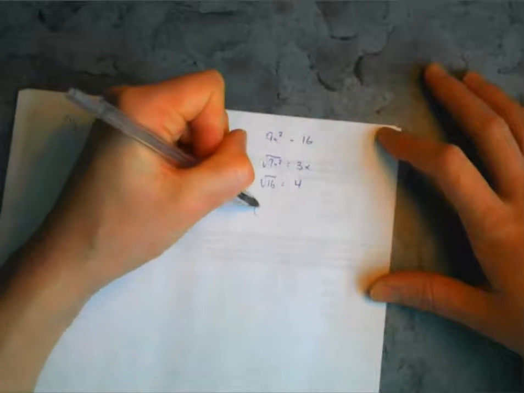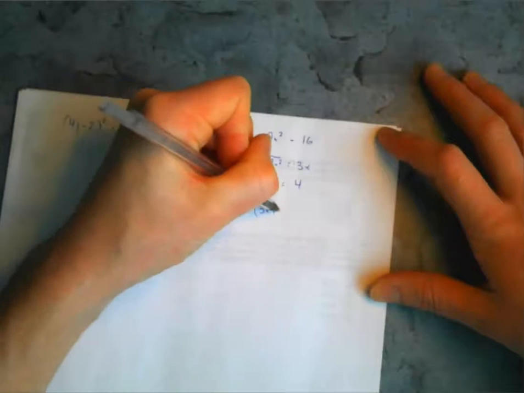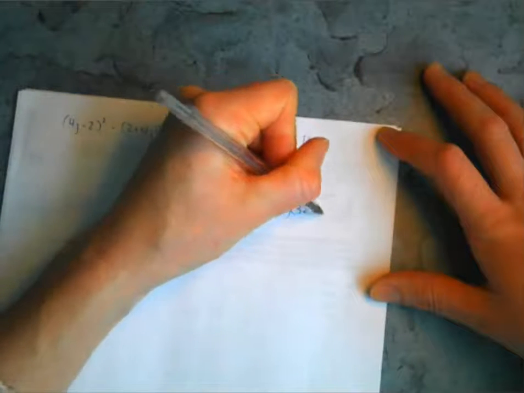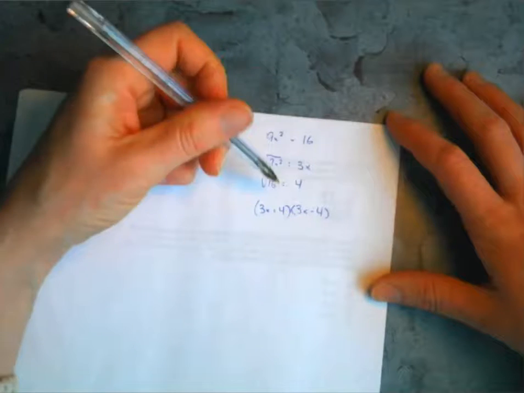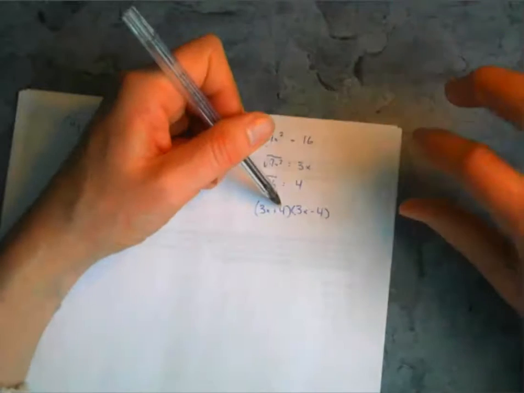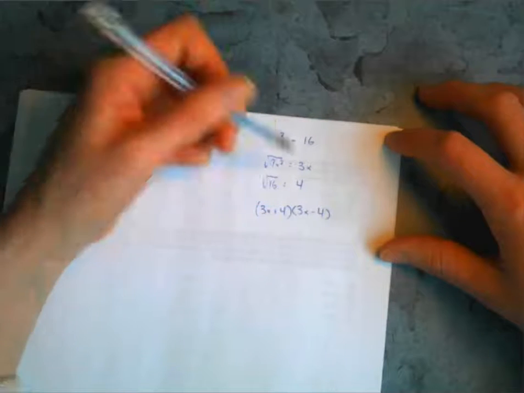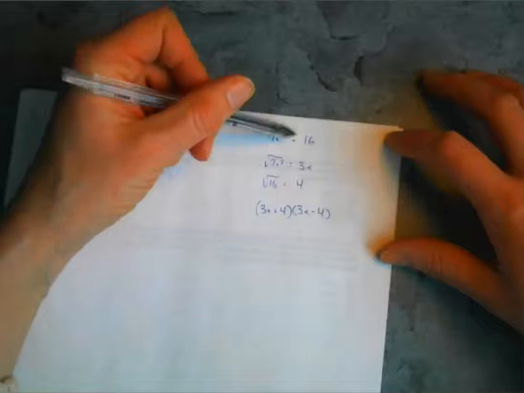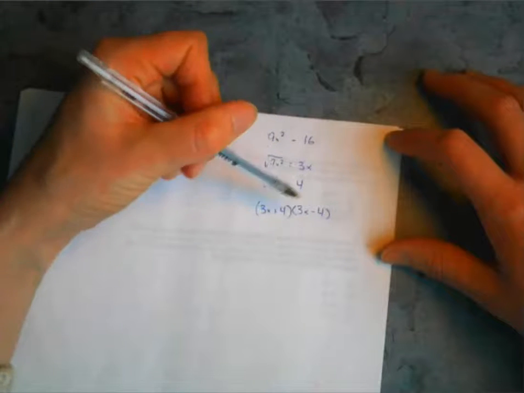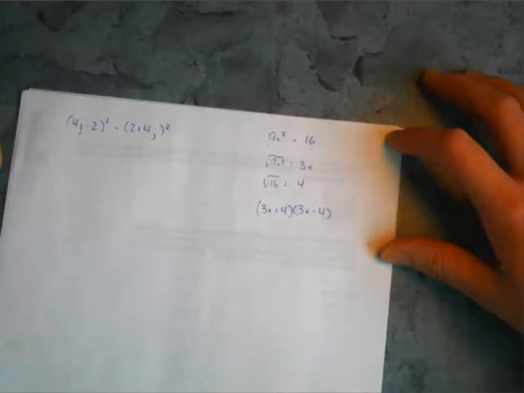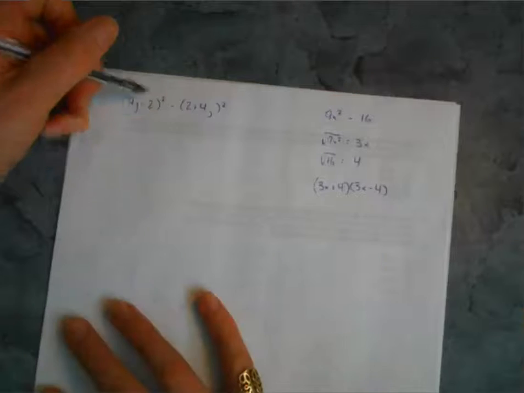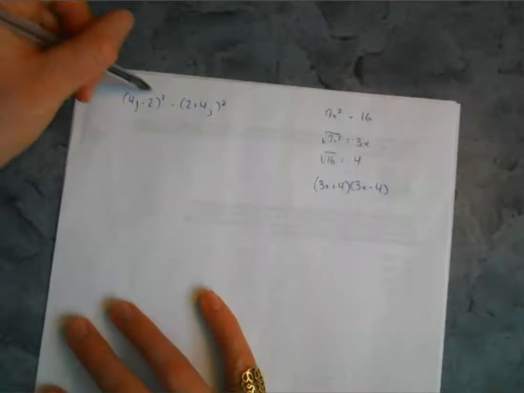So you're going to have 3x plus 4, and then in the second bracket, 3x minus 4. That way, if you multiply them out, you'll have 3x times negative 4 plus 3x times 4. So you'd have negative 12x plus 12x, and that cancels out, so you have no middle value. And then in the end, you would just have positive 4 times negative 4, which gives you negative 16.